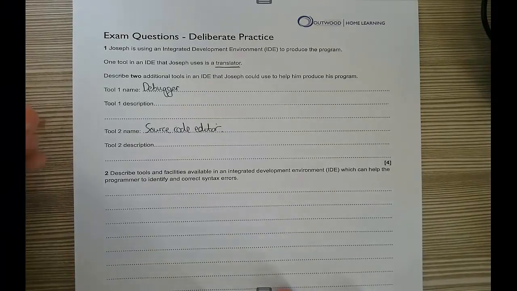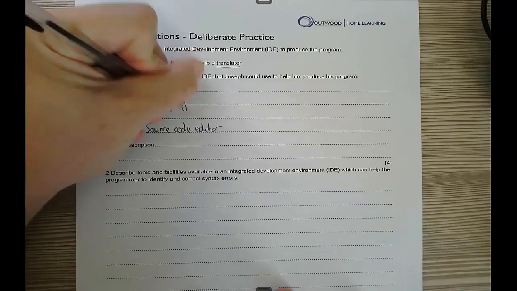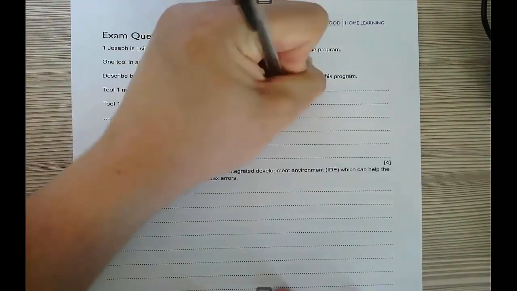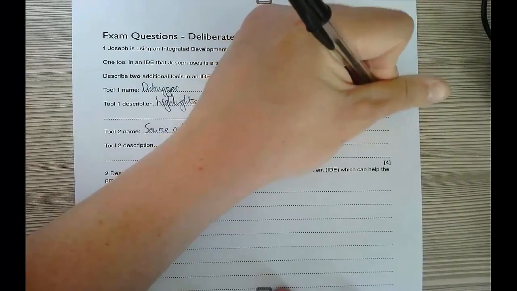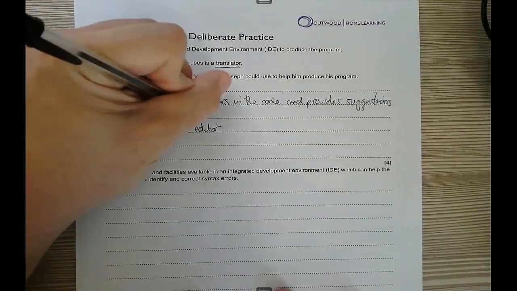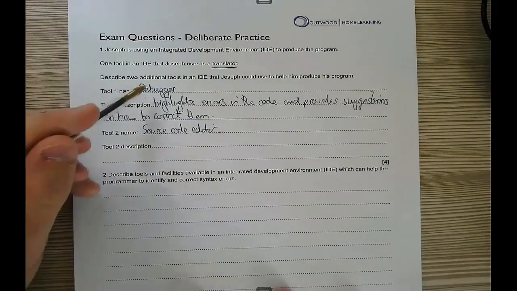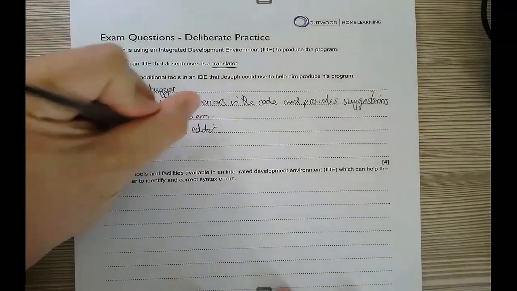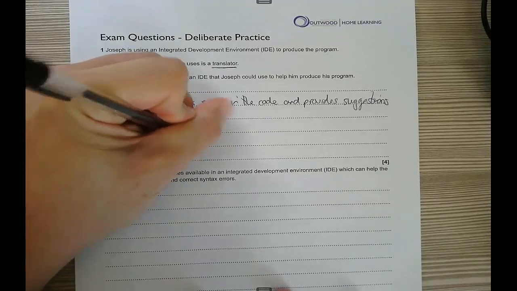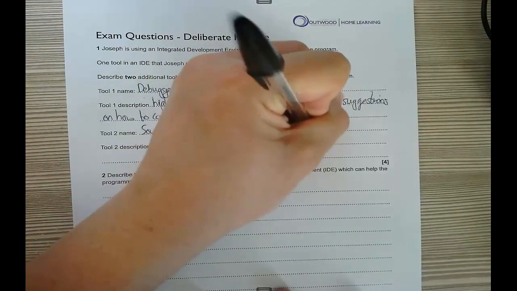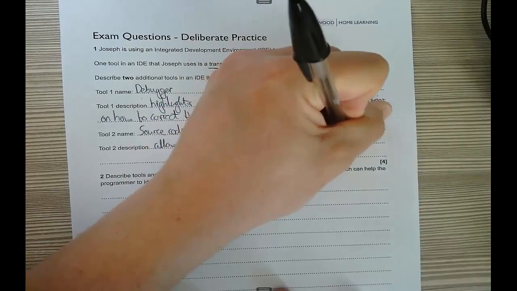So my description for a debugger is it highlights errors in the code, and provides suggestions on how to correct them. Okay, so I've got my identification mark and I've got my description mark. So source code editor, there's a lot of different things I could say here. I'm going to say allows you to type code and color codes key syntax.